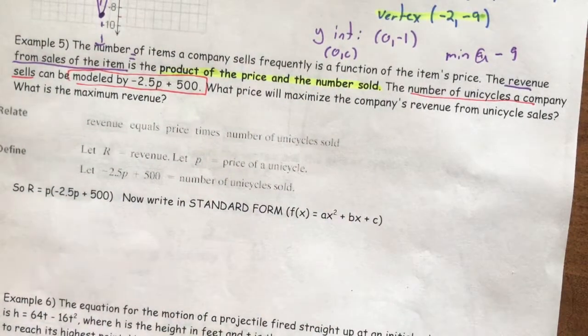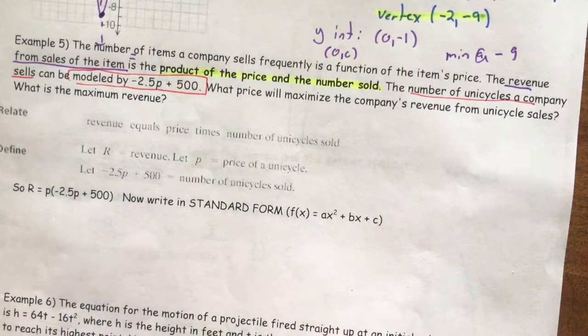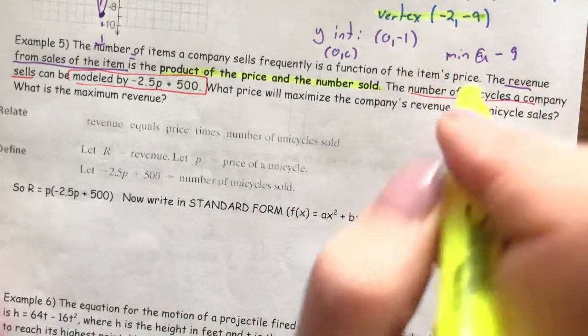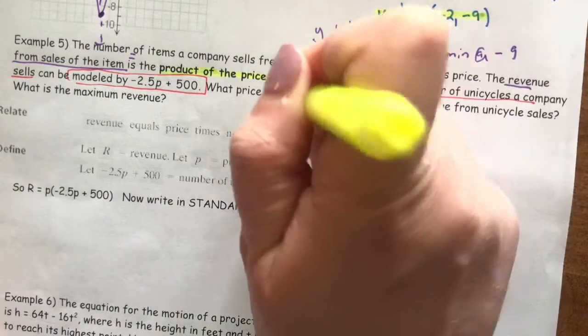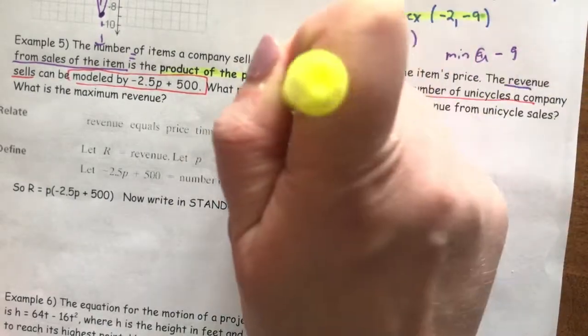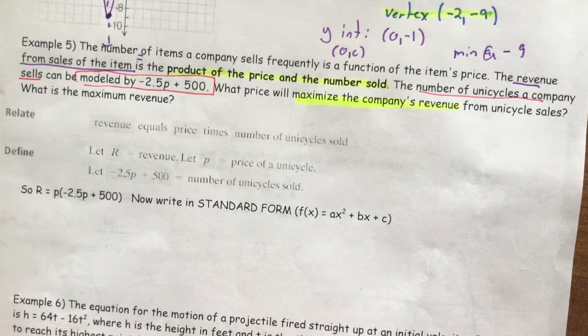What price will maximize the company's revenue from unicycle sales? So we want to figure out what price will give the company the most revenue. Okay, so that's what we're trying to figure out. What's going to maximize the company's revenue from unicycle sales, and then we're actually going to calculate what that maximum revenue is.